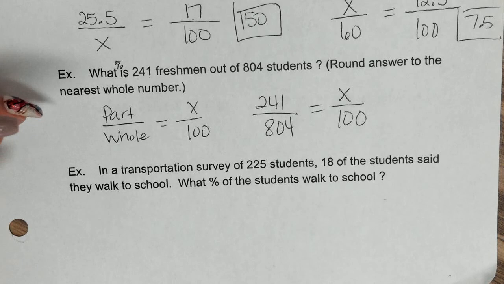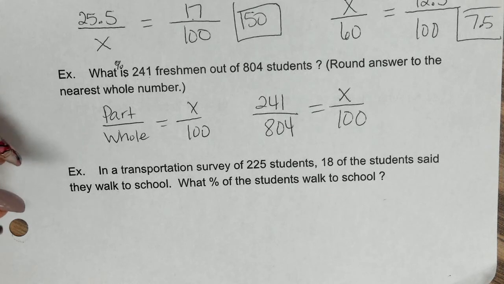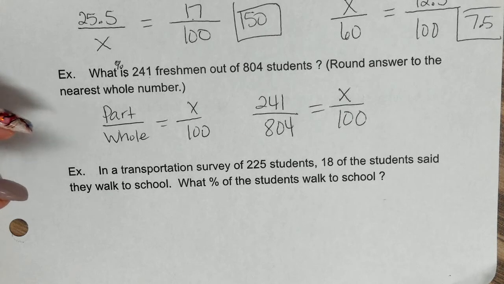Cross multiply, then divide. So you should have done 241 times 100 and then divided by 804.